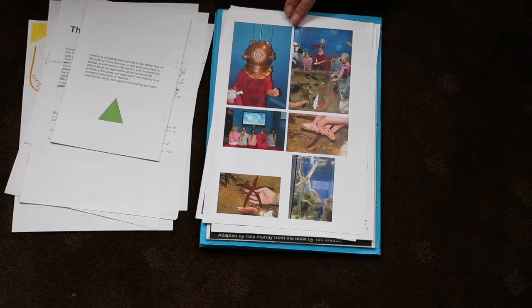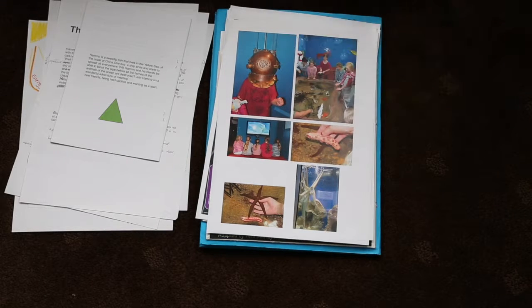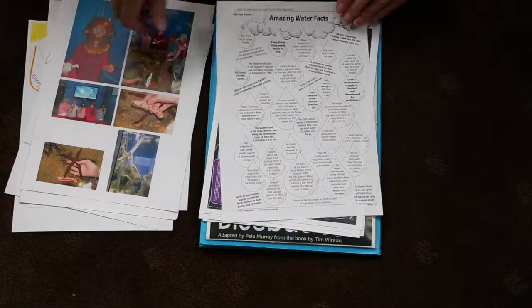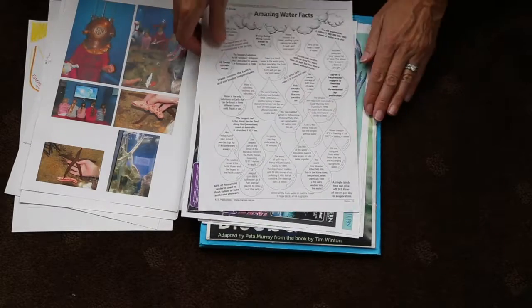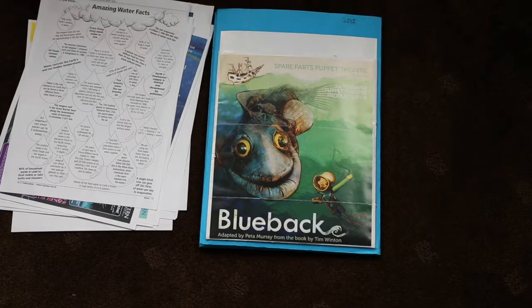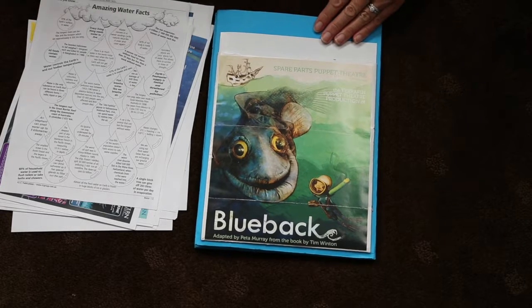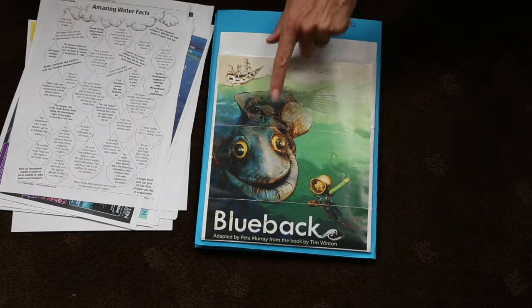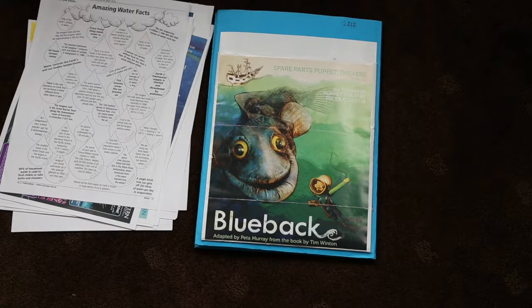And we went on an excursion with some friends to a local touch pool where we learnt all sorts of things, and I think these are some of the worksheets that we picked up from there. And we even went to a puppet show at the Spare Parts Puppet Theatre, which was to do with Blueback, a Great Big Fish, a book written by Tim Winton.